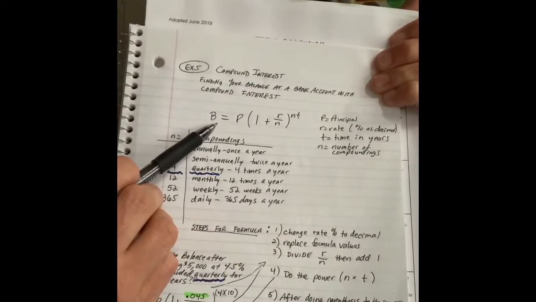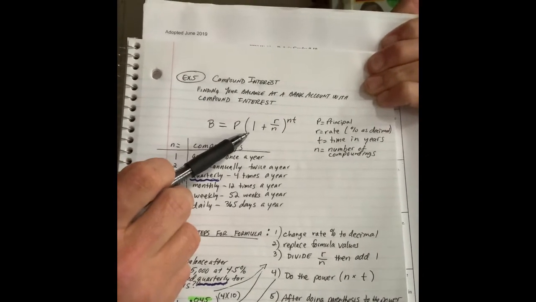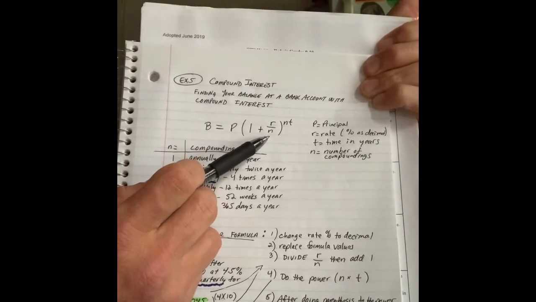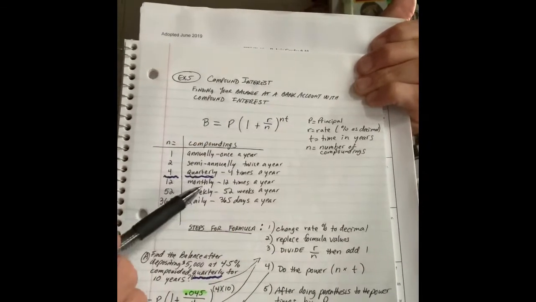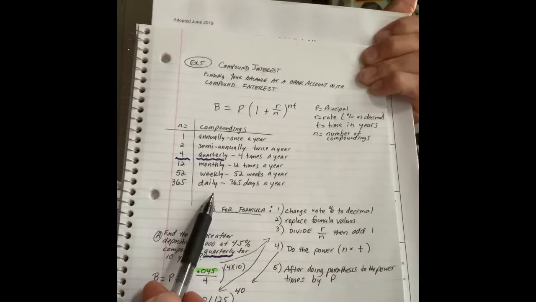Here's the formula. B, which stands for the balance of your bank account, equals P, the principal, times 1 plus the rate divided by N, to the NT power. Remember, N is the number of compoundings. So we made a list of what they mean.